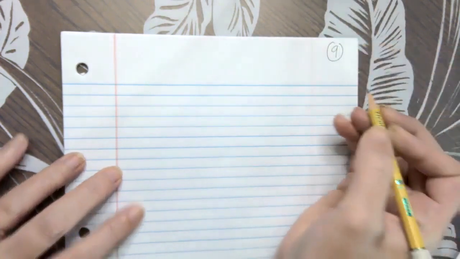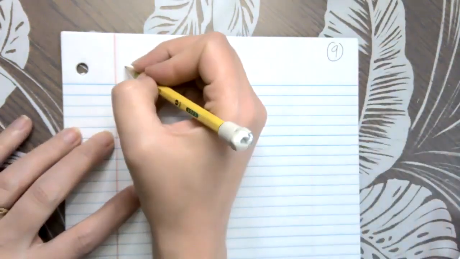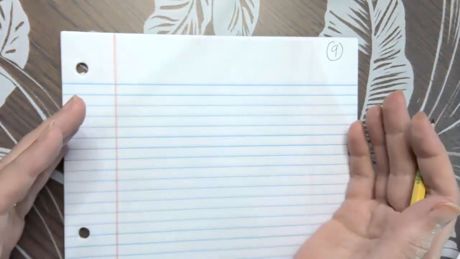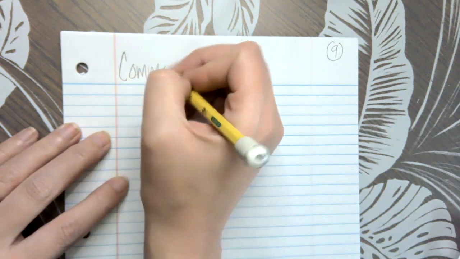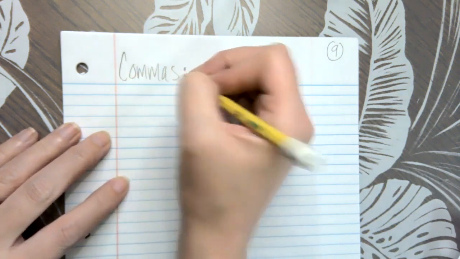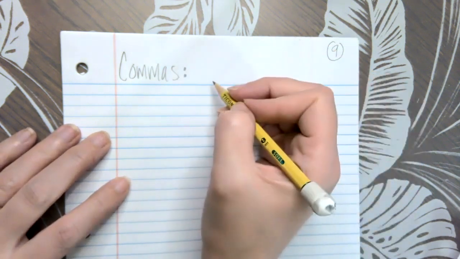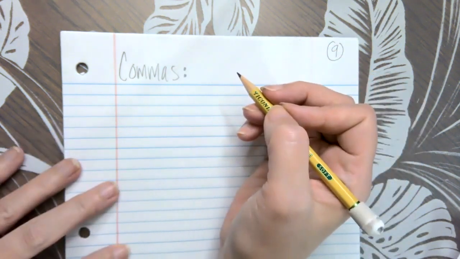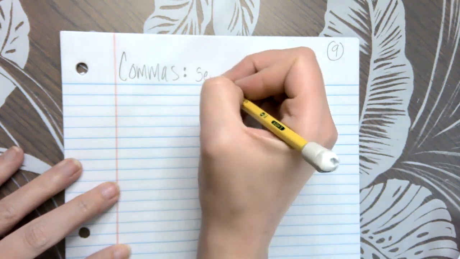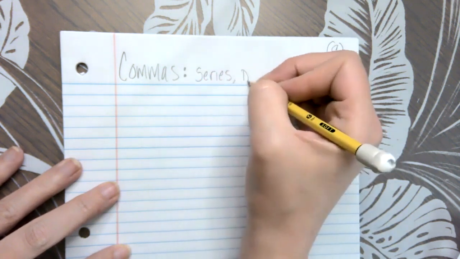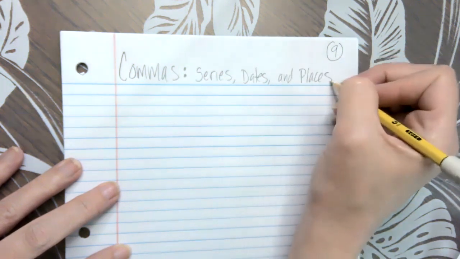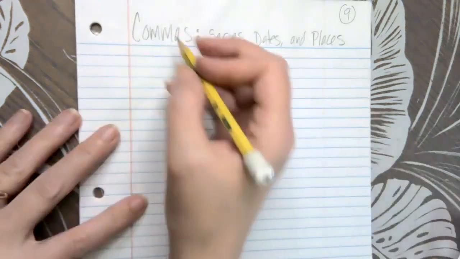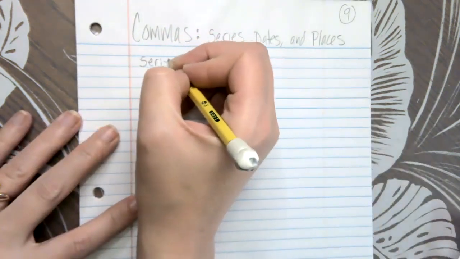All right, so this is our 9th lesson. We're going to go ahead and put a 9 on the top right. And then the next range of lessons are all related to commas. So the first thing we'll write is commas, and then we'll write a colon. So each one will start like that. And then after that, we'll identify whatever the focus is for that comma rule. So this one is going to be series, dates, and places. Okay, so then we're going to break this one down into, first we're going to talk about commas in a series.